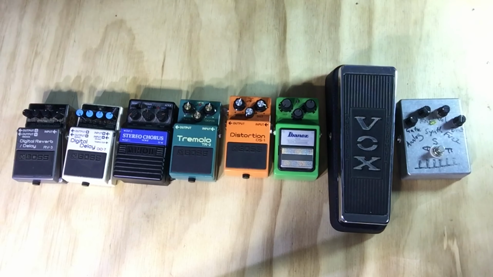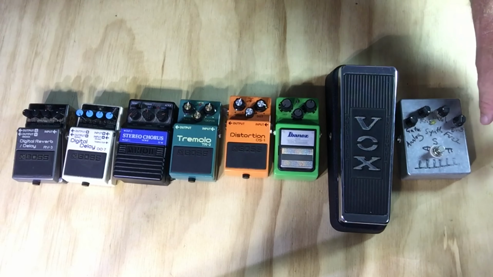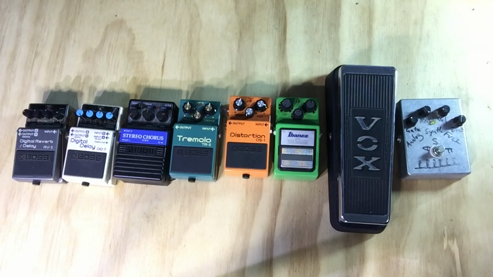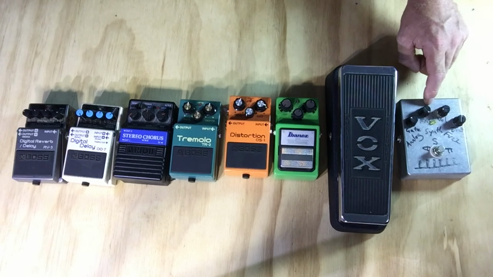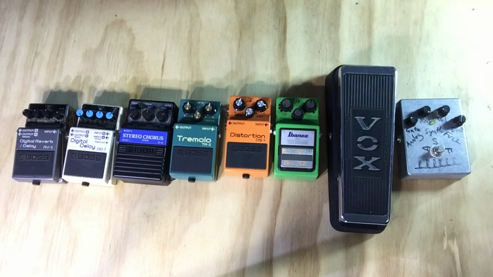fuzz pedal. Fuzz pedals tend to be kind of finicky. They prefer a high impedance input signal. If you put a pedal in front of them that has a buffer in it, it's going to upset the fuzz a little bit and it just won't sound the same. So I always put it first in the effects chain if I'm going to run a fuzz pedal.